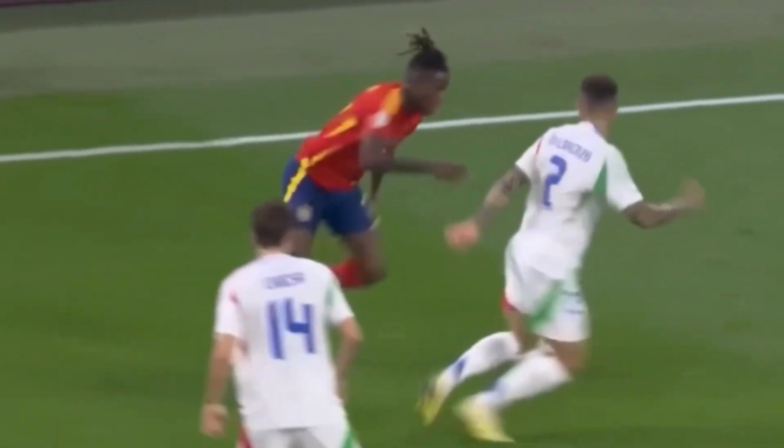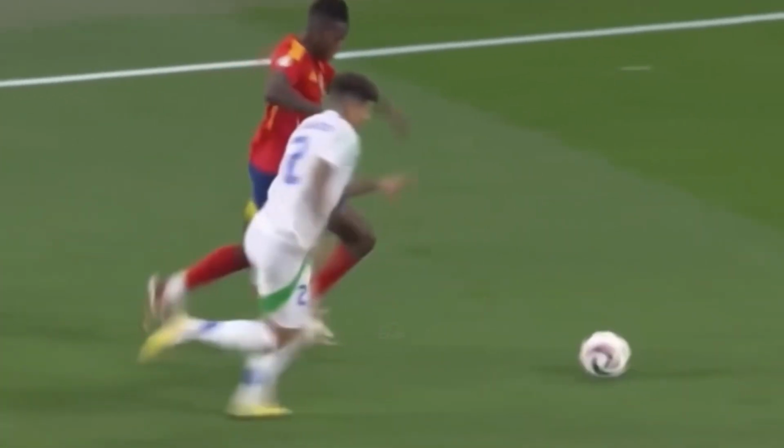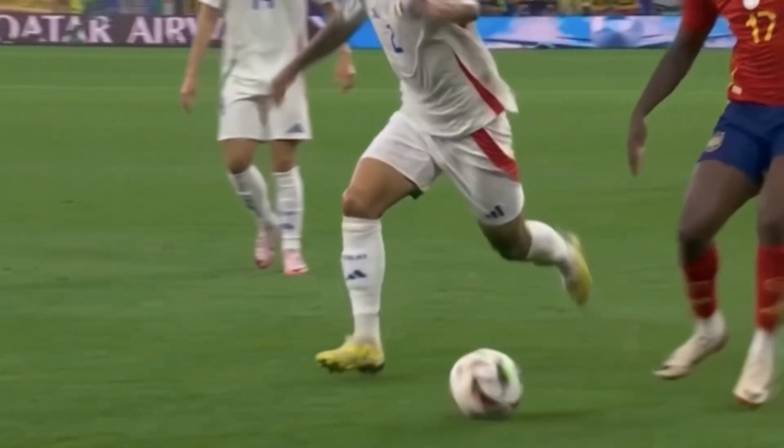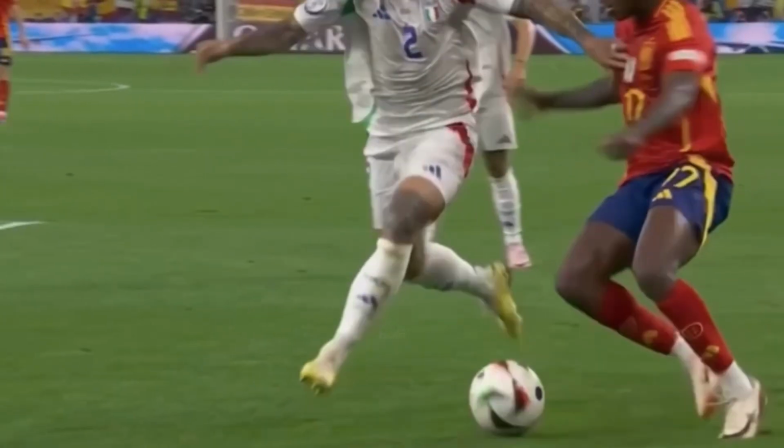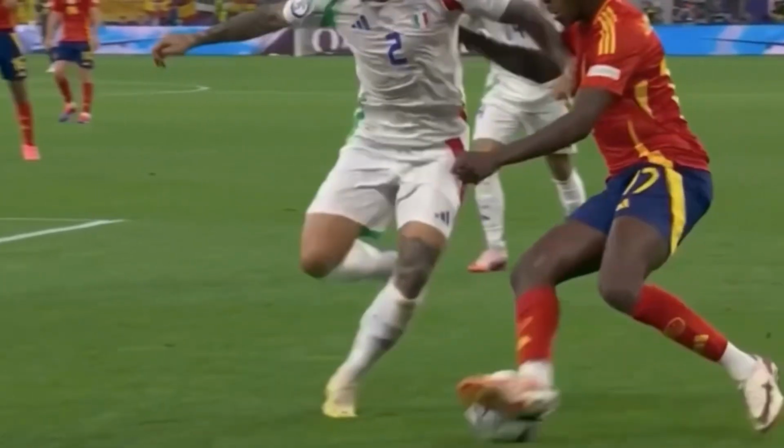Now, how does he set up the nutmeg? We see this little hop. The reason being, he needs to quickly plant his left foot next to the ball as quickly as possible in order to get the right foot around the ball.